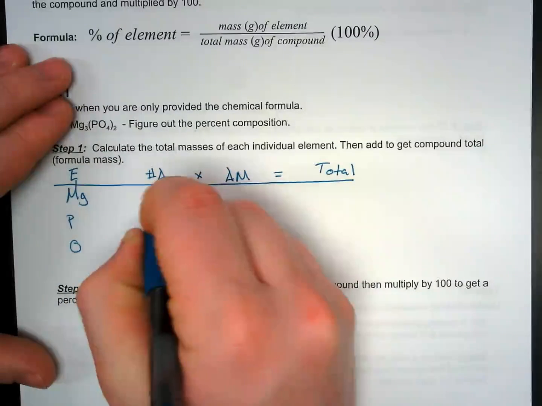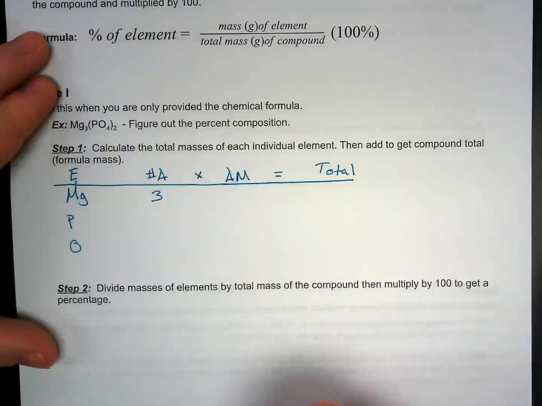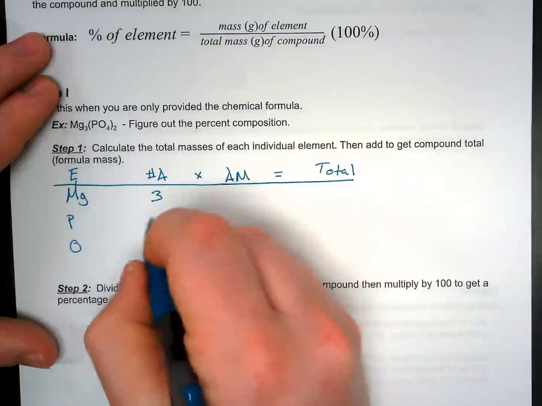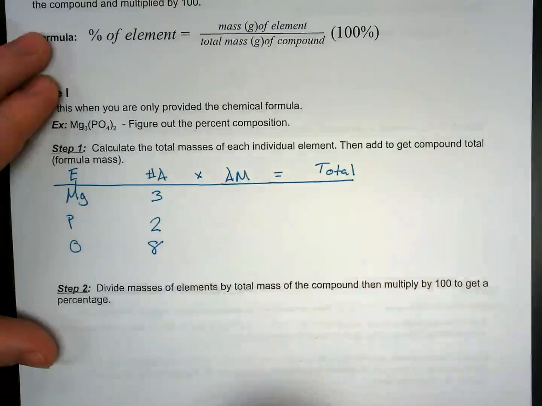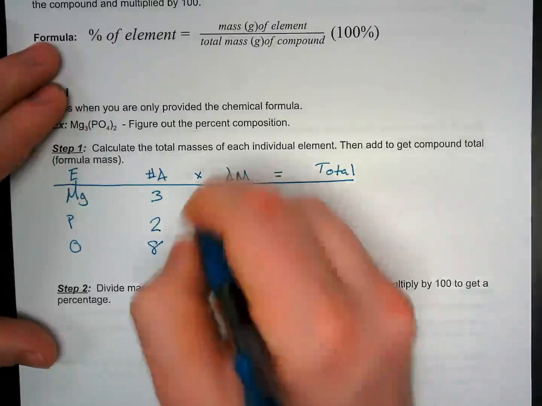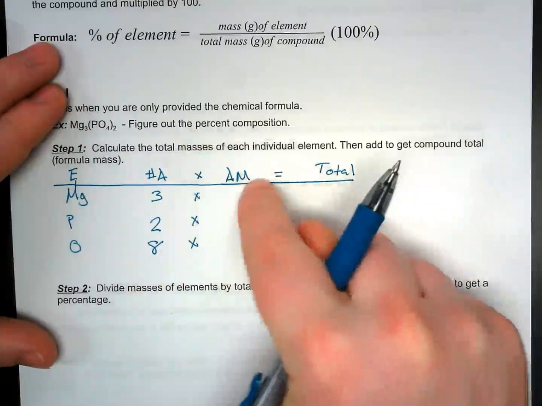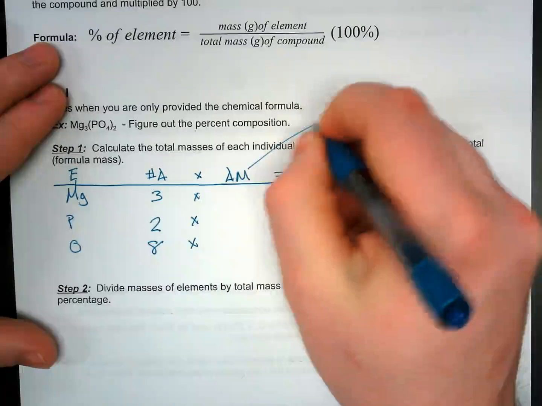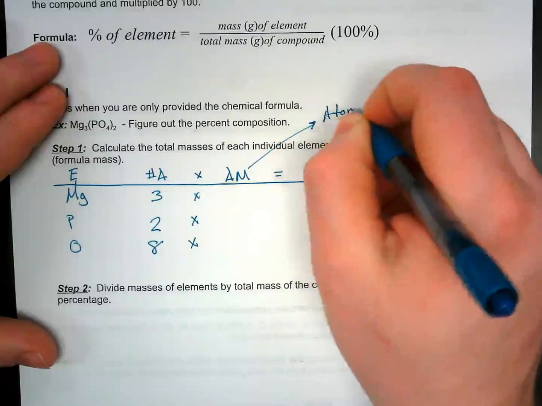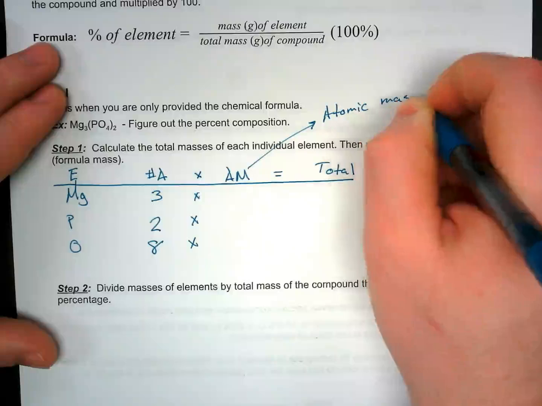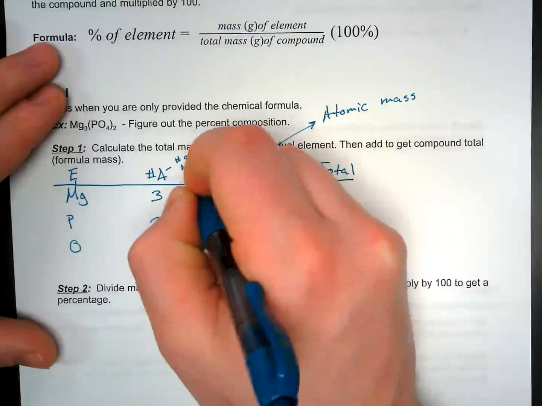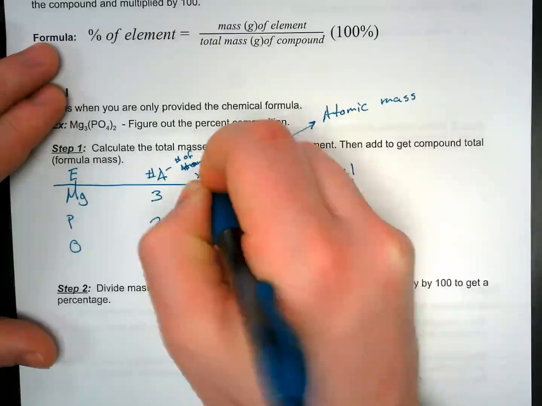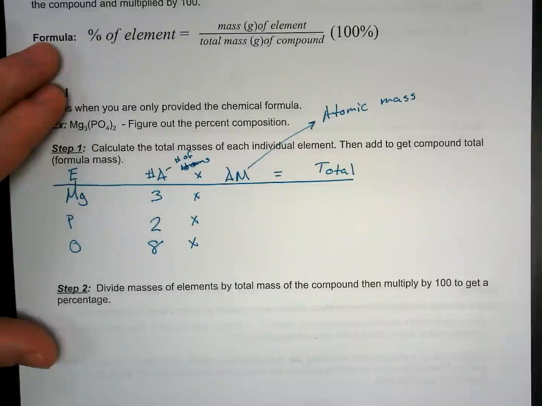So magnesium, there are 3 atoms of magnesium in here. There are 2 atoms of phosphorus, and there are 8 atoms of oxygen. Then we look up their atomic masses, so atomic mass, number of atoms, and then total should be pretty self-explanatory.